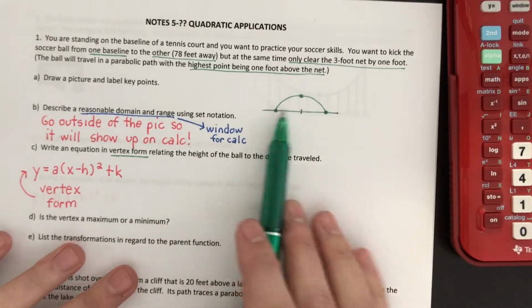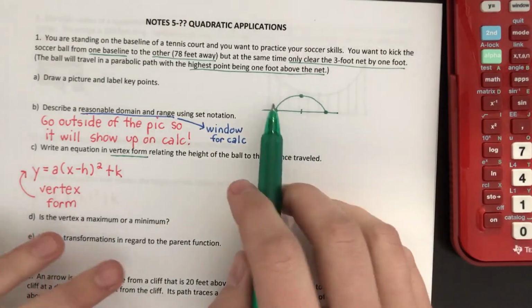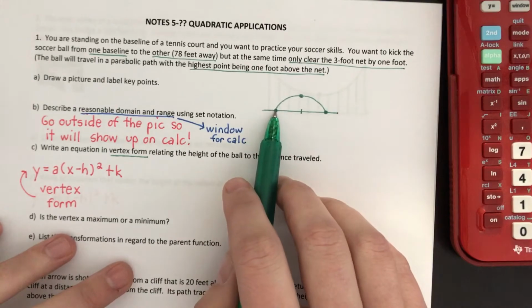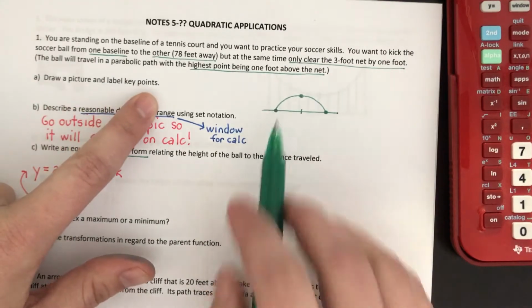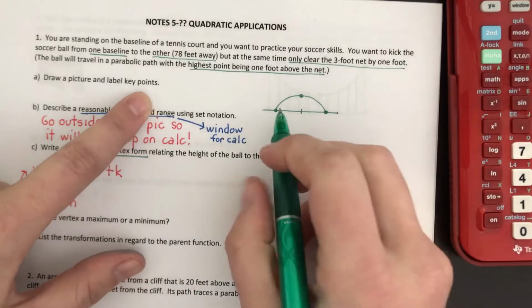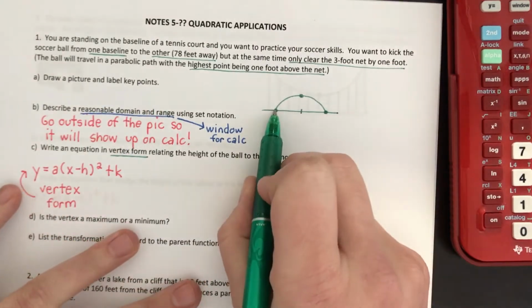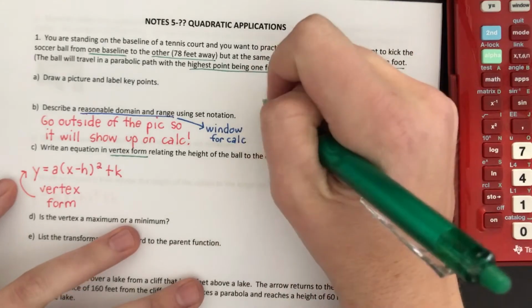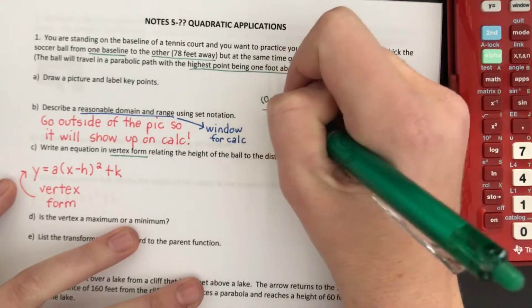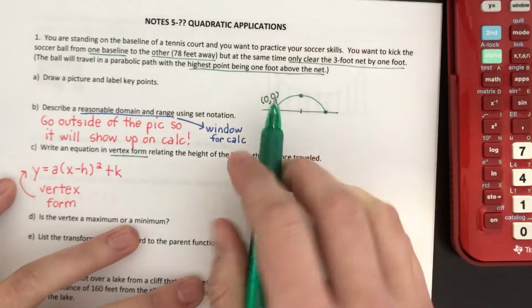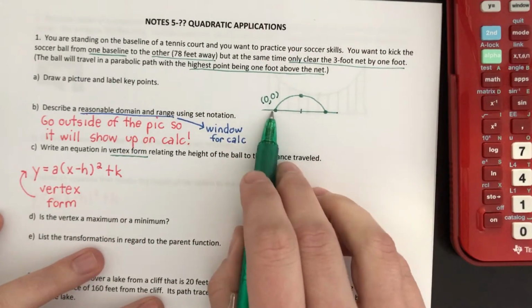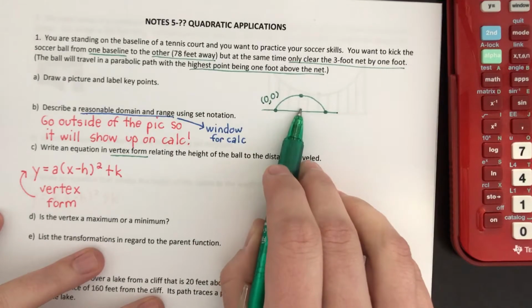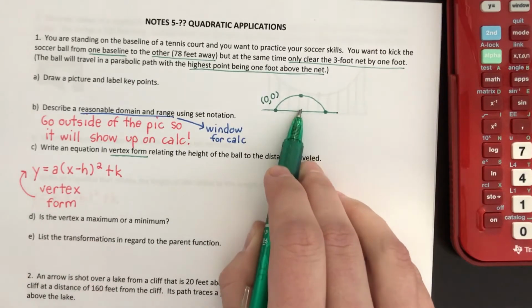The ball will travel in a parabolic path with its highest point being 1 foot above the net. So imagine you're looking at a side view of a tennis court, right? Here's where your ball is, because in part A we're drawing a picture and labeling key points. I think a picture is worth a million words. Okay, so here's your ball where it's starting. This is horizontal distance 0, height 0. That's this point. Here's the halfway point from one baseline to the other. That's where the net is. So you can imagine the net being here.